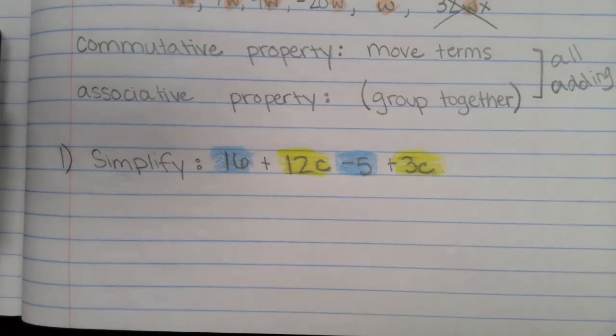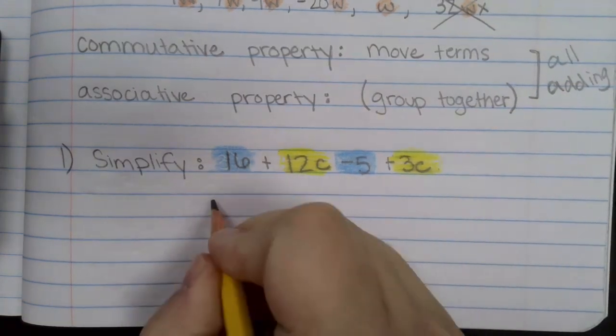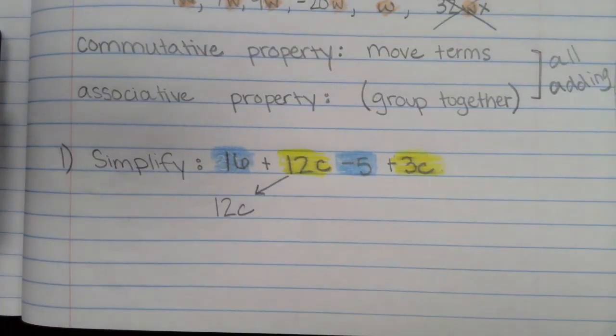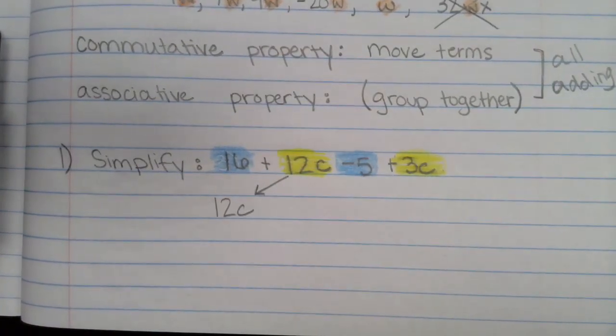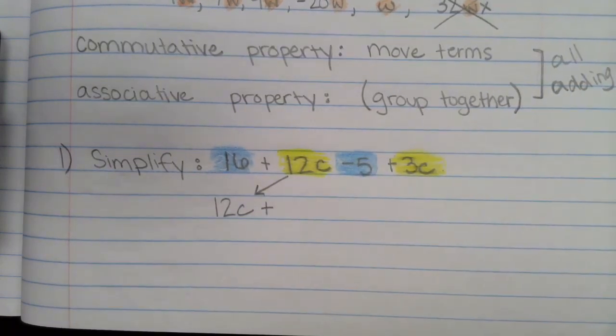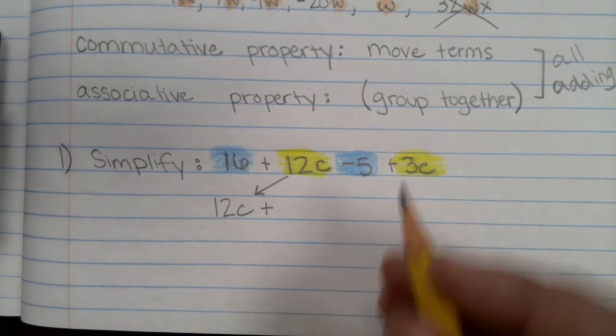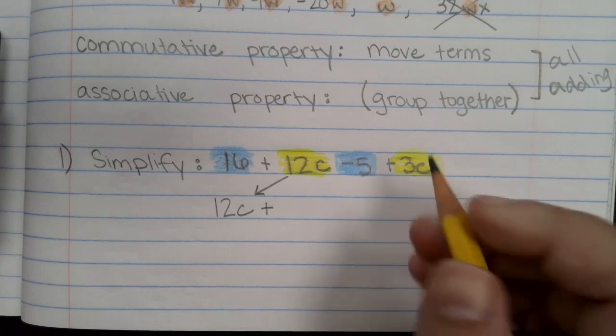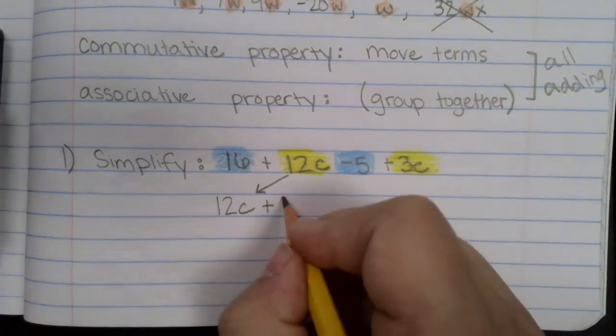So we're going to move these parts around. We're going to put the parts together that match. So let's put our C's first. So first we'll have 12C. I'm going to move that there. Plus, and what do I want with that 12C? What was our matching part? 3C.